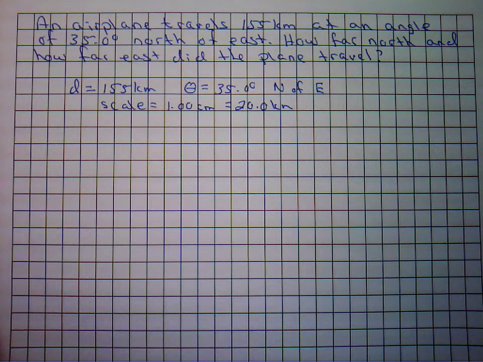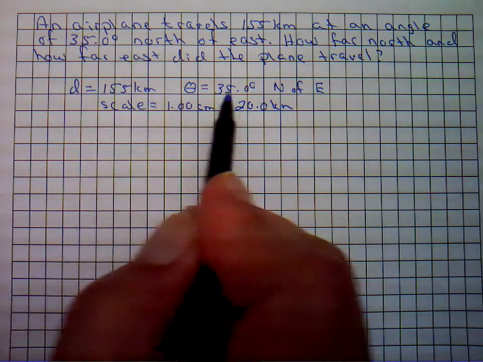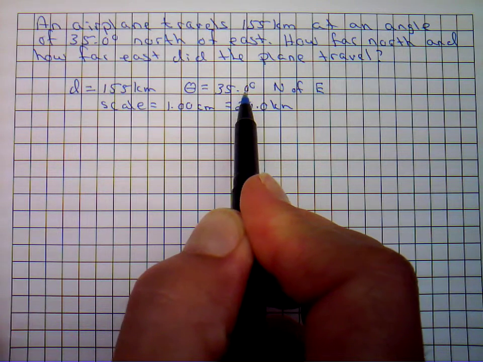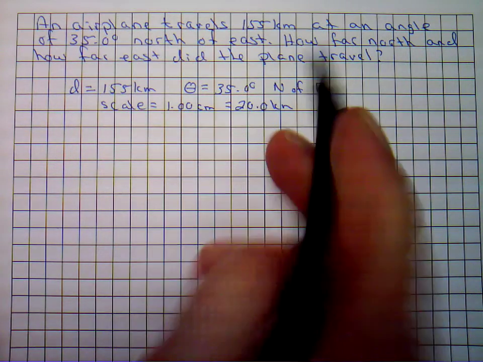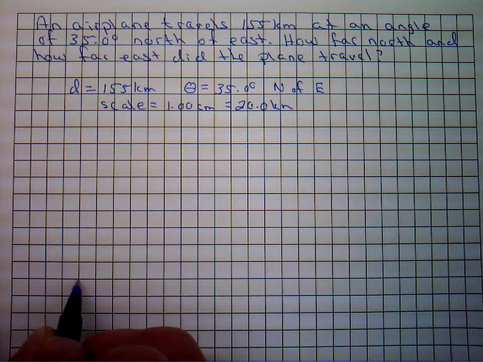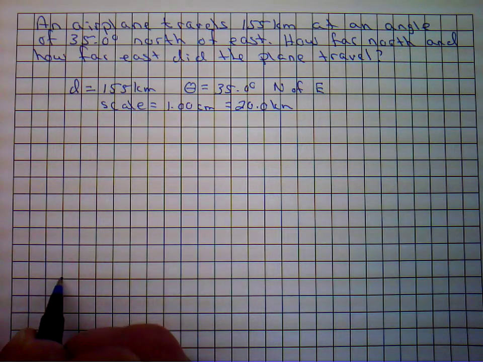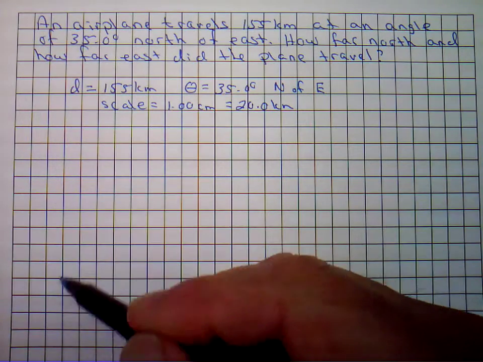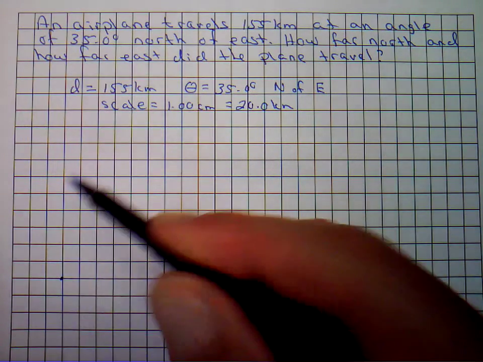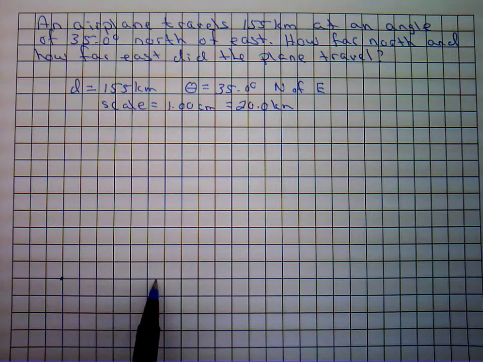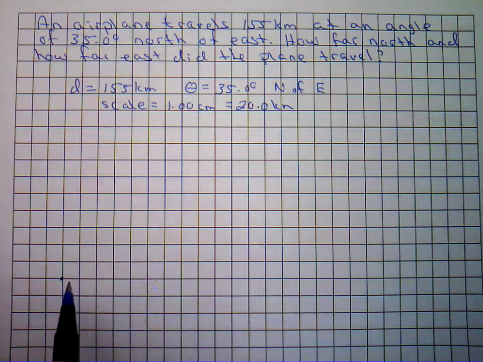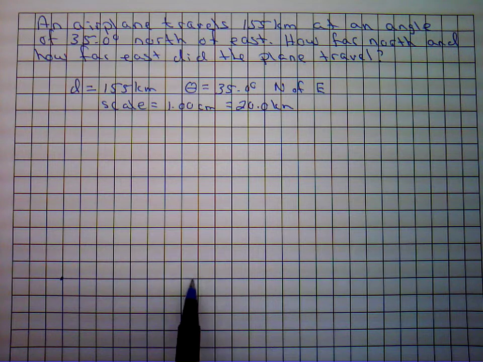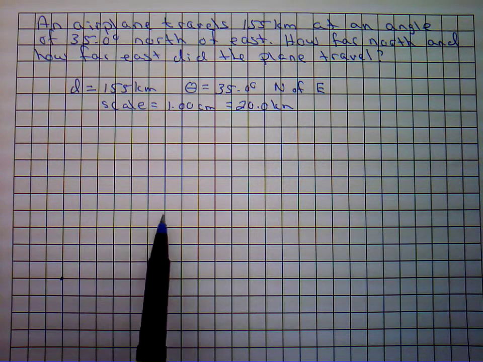The next thing we want to do is draw our displacement vector with this magnitude and this direction. So we're going to pick a position on our graph paper. I'm going to use this position right here. That's going to be our origin. And we want the angle to be 35 degrees. We can imagine a coordinate axis. This is the north-south part of the axis, and this is the east-west part of the axis. Since the direction is 35 degrees north of east, this direction is east. We want to go 35 degrees north of that, so we measure 35 degrees from this line up this way.